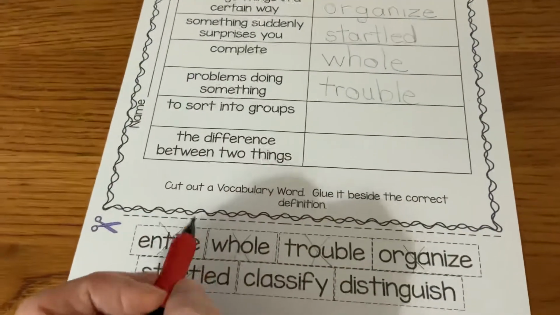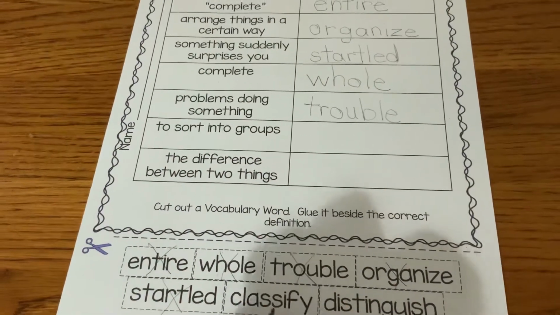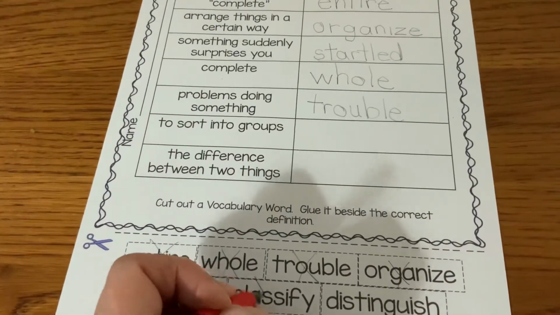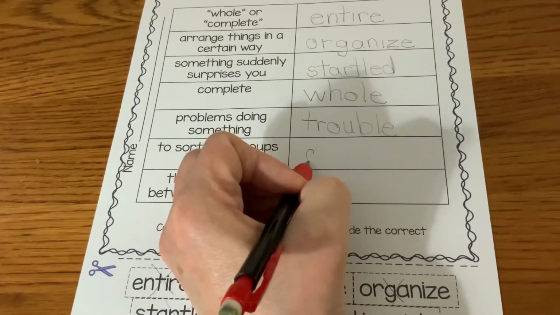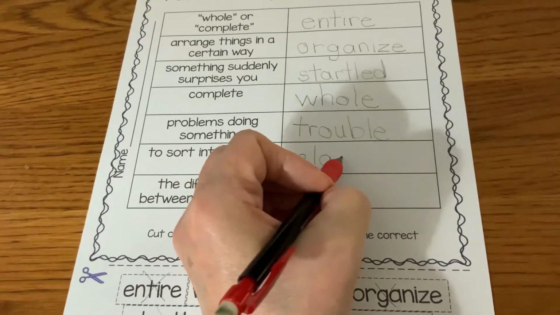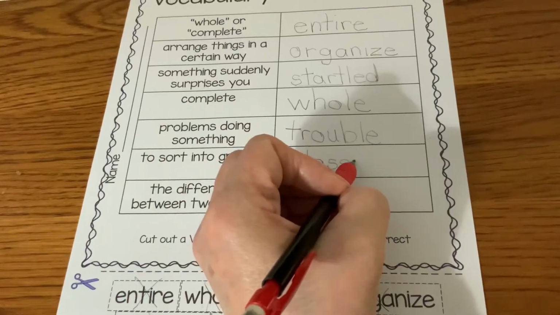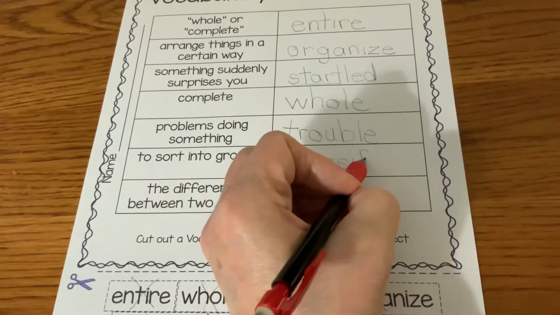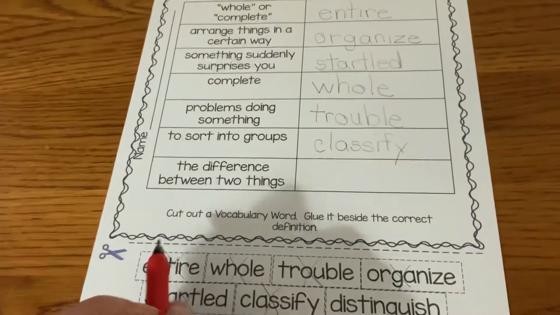And to sort something into categories, is that to classify or distinguish? Well, if I'm going to sort them, that means classify them. Put them in what class? At the beginning of the year, we classified you all by putting you in different classes. These are the ones that go in this class. These are the ones that go in this class. These are the ones that go in first grade. These are the ones that go in second grade. We classified you. Put you in classes.